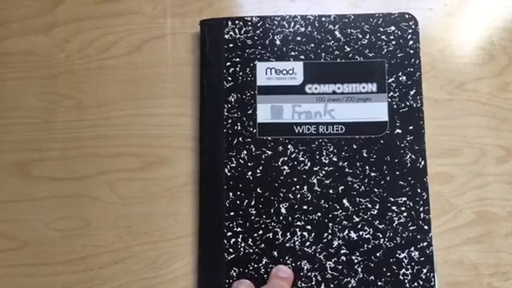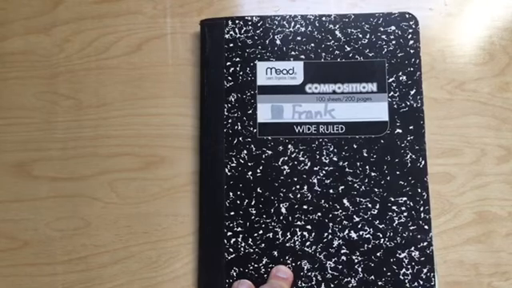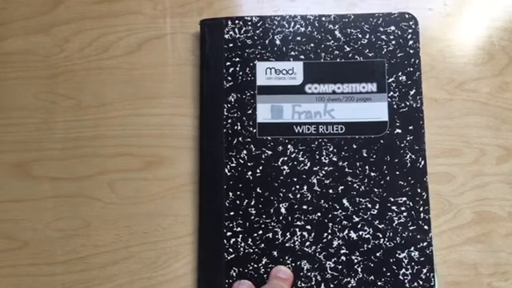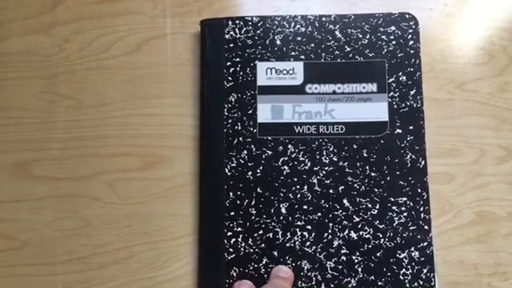Today I'm going to show you how to set up a science journal entry. Today we're going to do observation and wonder. And to do this you're going to need your composition notebook. It looks like this. And if you don't have it yet, I want you to pause right now and go get it. Okay, now you should have your composition notebook.